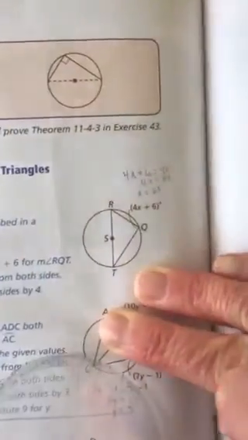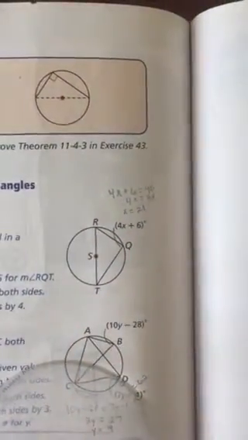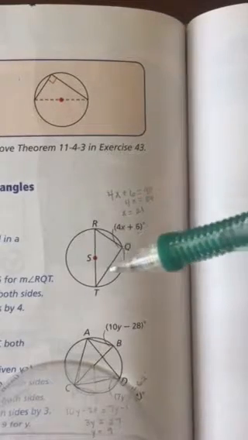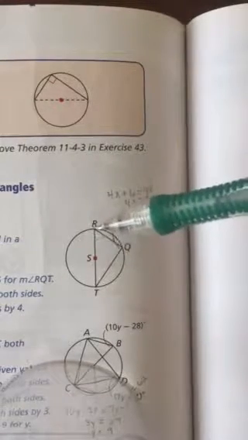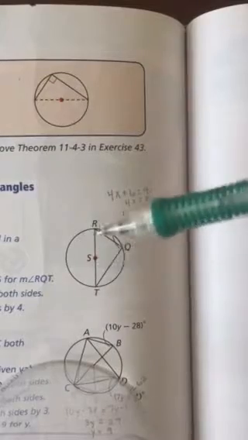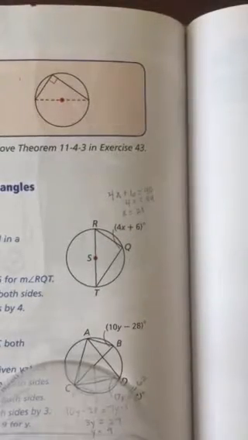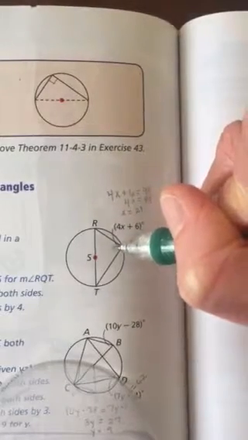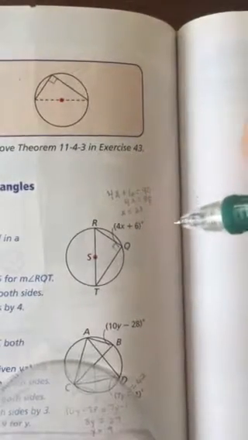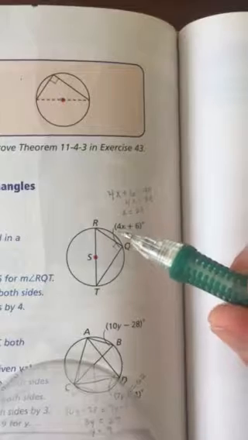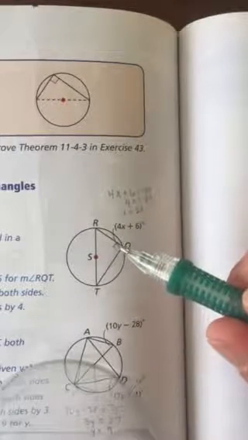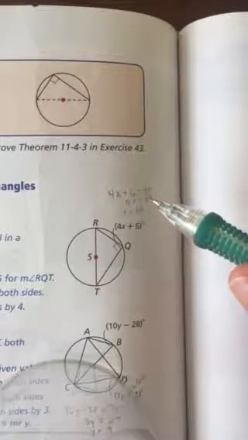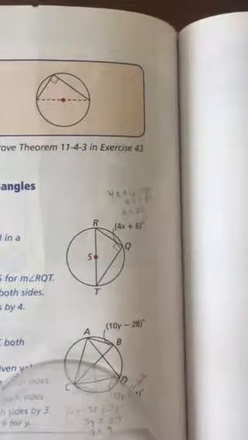Let me try to get my book a little flatter so you can see my work better. Okay. We see that we have an inscribed angle in a semicircle because the two endpoints of its sides meet the diameter's two endpoints. So we know that this is going to be a right angle, a 90-degree angle. So I can find out what x equals by setting this equal to the amount that we know that it represents. So 4x plus 6 equals 90. We solve for x and we get 21.